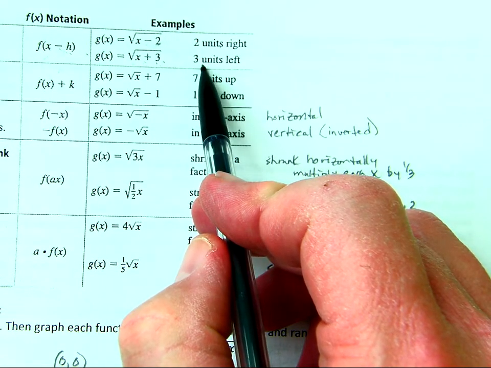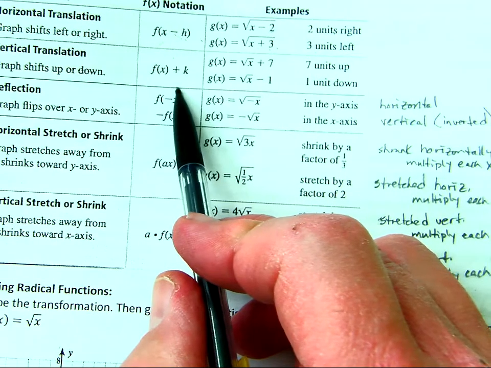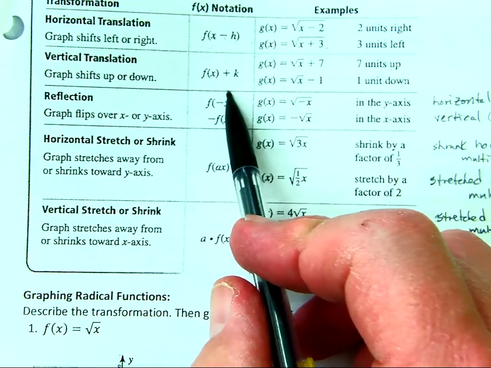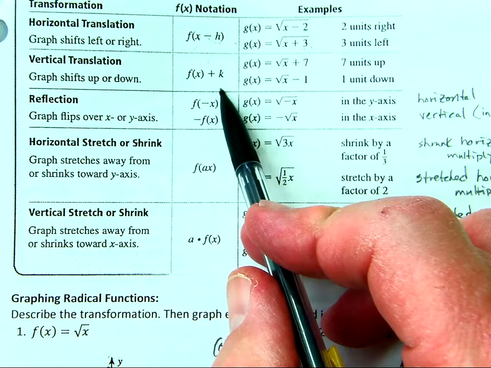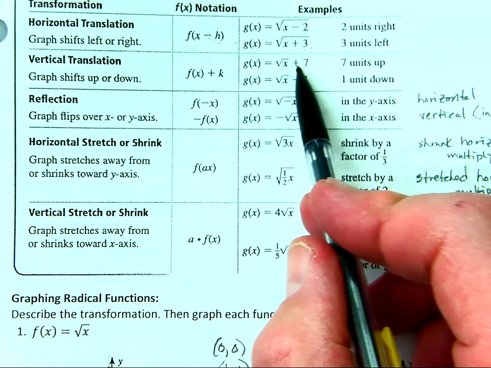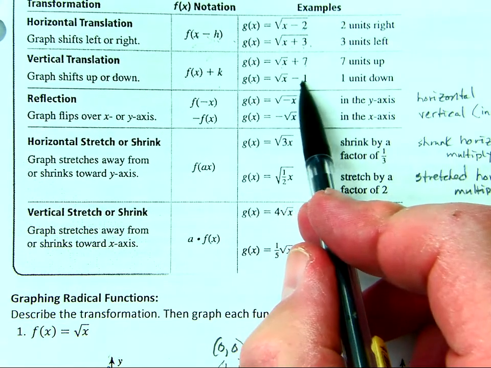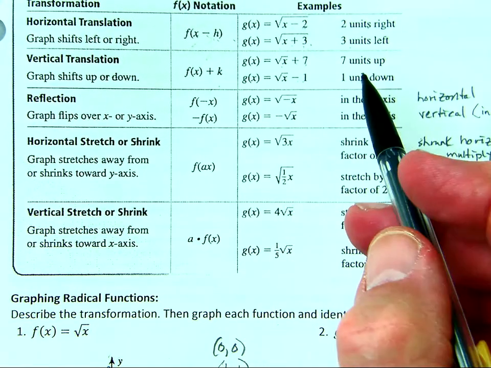So we just shift the graph that way. If there's a number on the outside, remember that's the k we used before, plus k, that's a vertical translation. That's just like it looks, except it's up and down. So if it's radical x, and then on the outside there's a plus 7, that's up 7. If on the outside there's a minus 1, that's down 1.